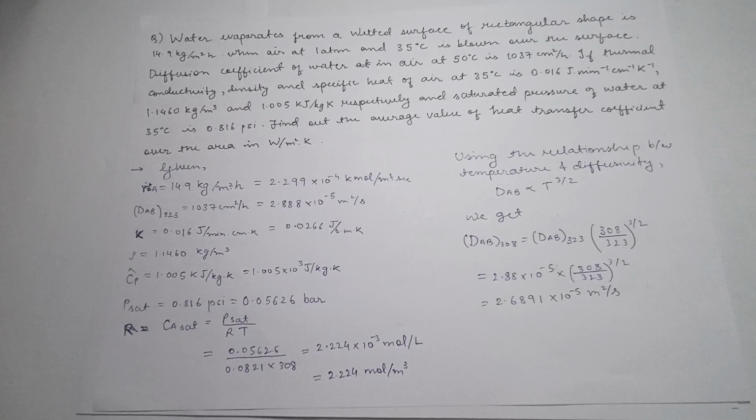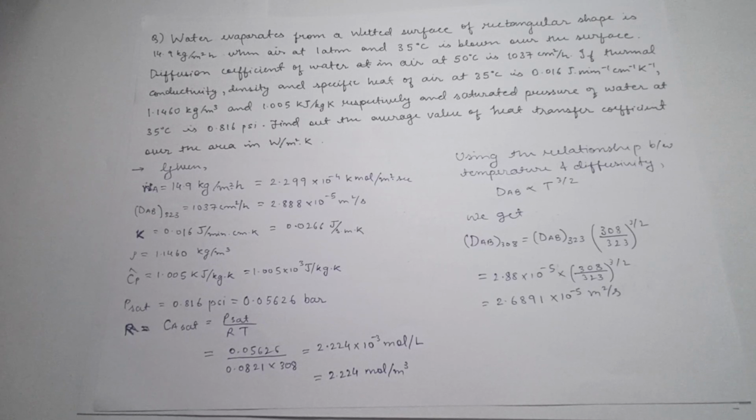If we solve that, we get our final value of diffusion coefficient at 308 Kelvin as 2.6891 into 10 to the power minus 5 meter square per second. Now we have also been given the thermal conductivity, that is 0.016 joule per minute centimeter Kelvin. We will convert this into joule per second meter Kelvin, and that came out to be 0.0266. Next, the density will remain the same, 1.1460 kg per meter cube.